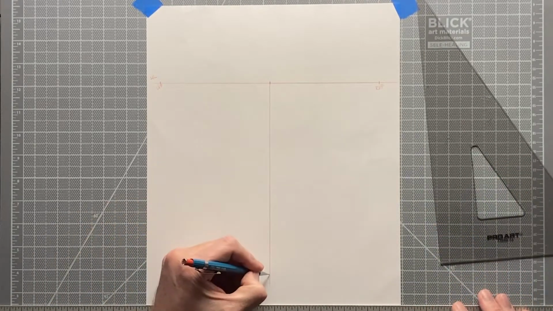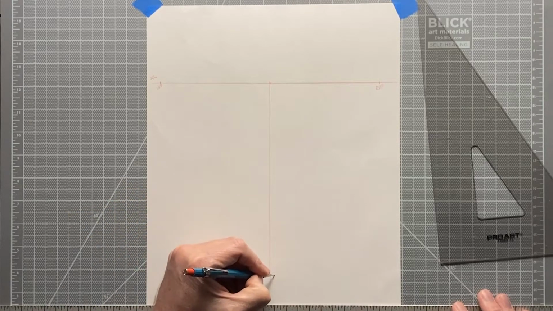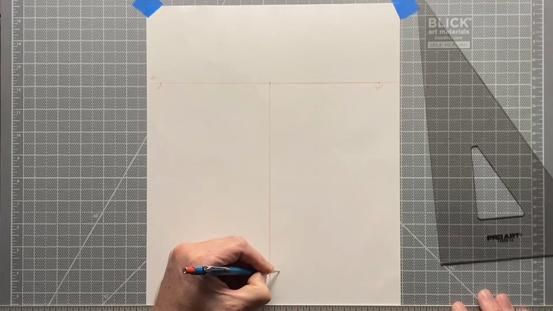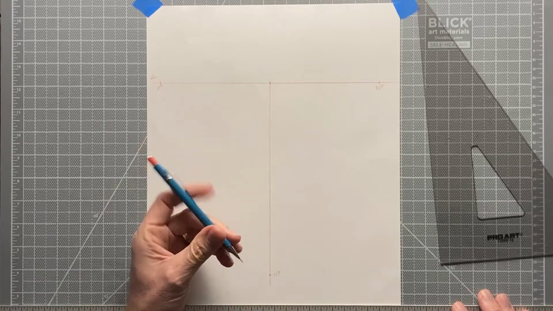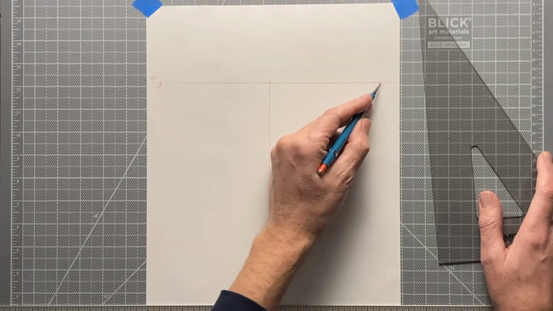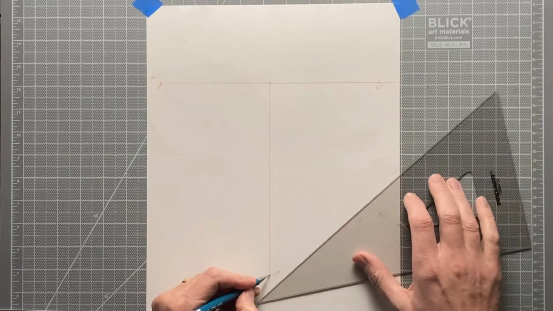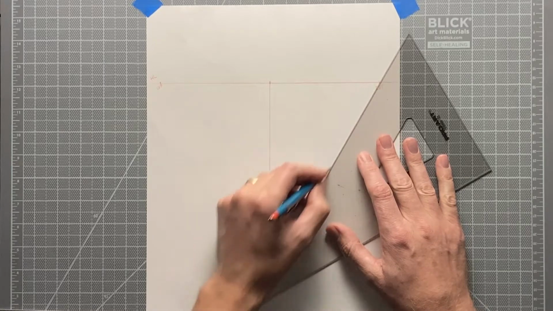I will now locate a vertical vanishing point on this line somewhere near the bottom here. I will mark that VVP for vertical vanishing point, and I will connect it to both the left and right vanishing points, forming a triangle.